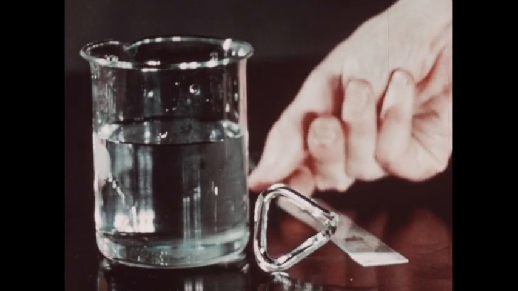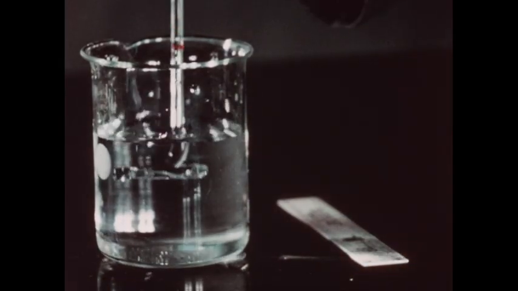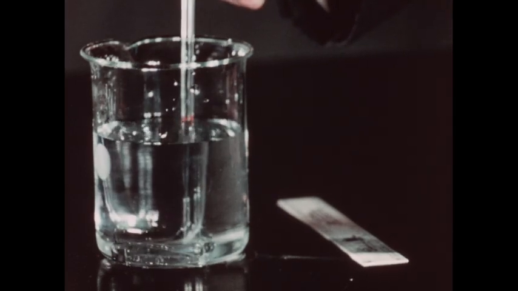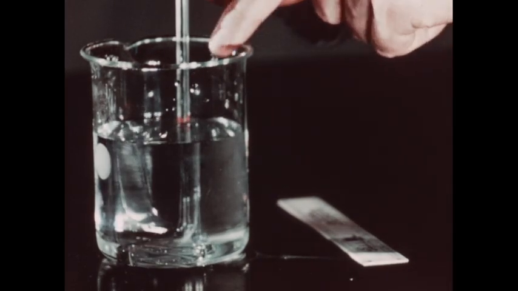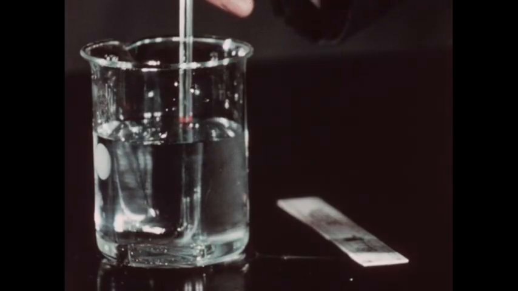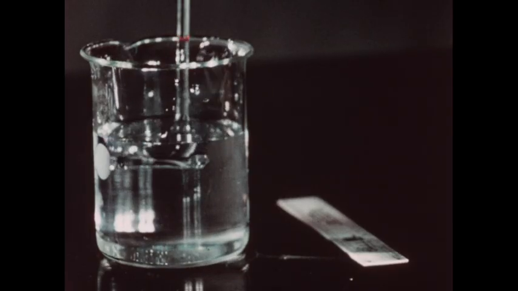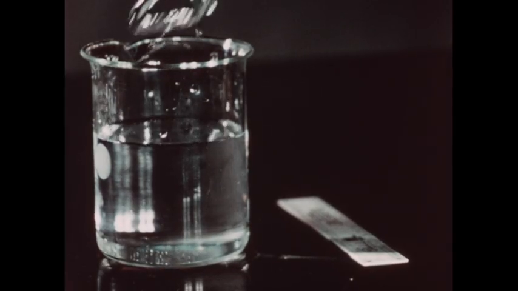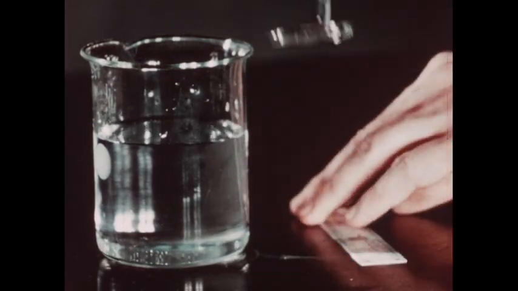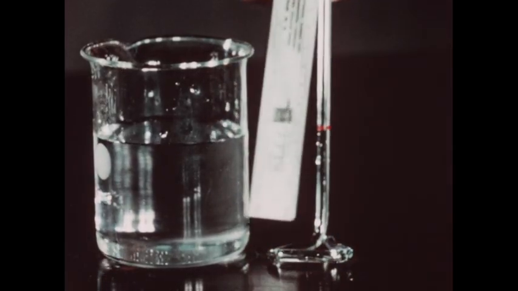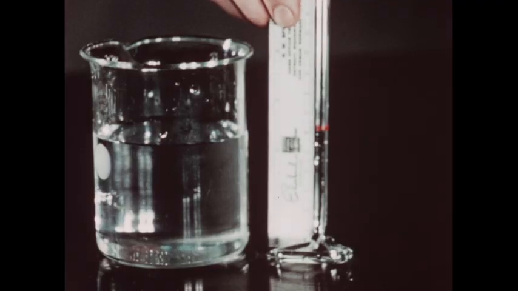The stirrer will now be placed in the beaker. This was done previously, and a red mark has been made on the stirrer at the surface of the water. The stirrer will now be withdrawn from the beaker, and the length of the handle from the red mark to the base of the stirrer will be measured.